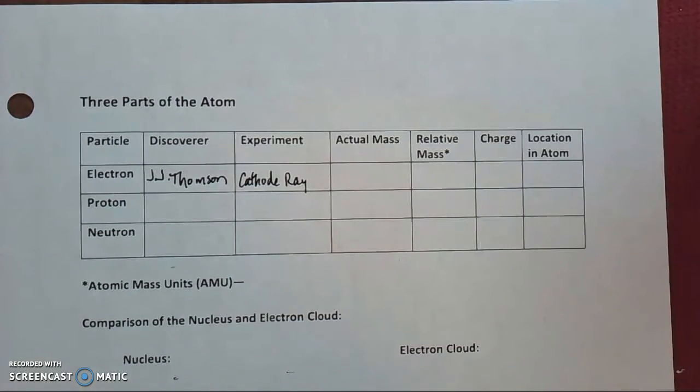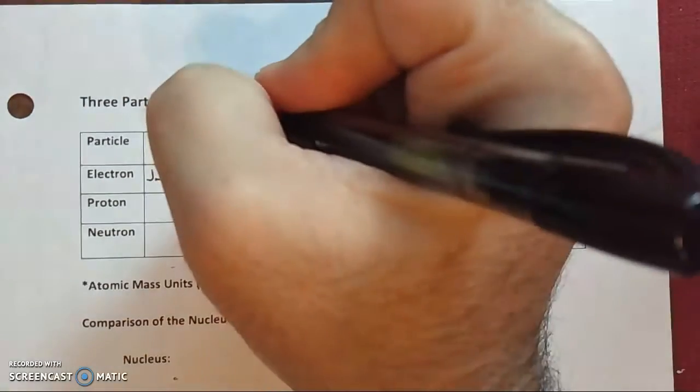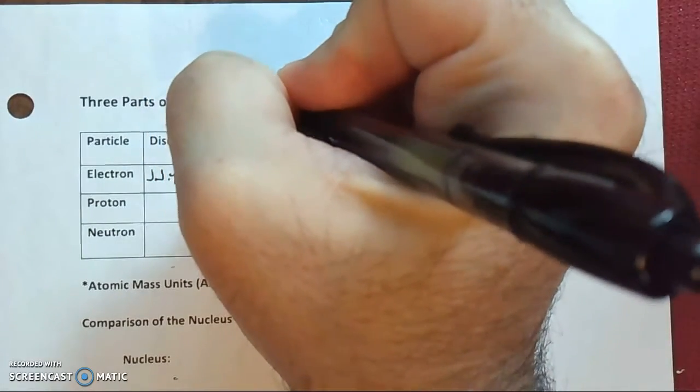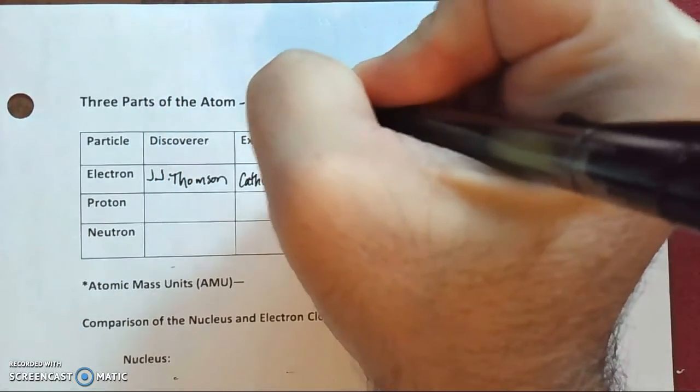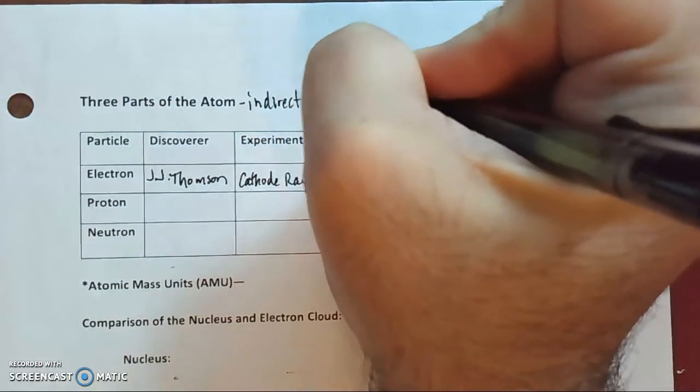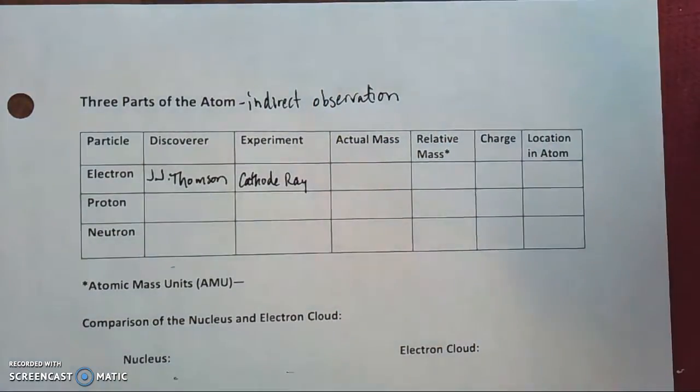So we knew that these particles were there, and they used something called indirect observation. And I'm going to write that up here. So we can't see, or they couldn't see, a lot of these things. So they had to use evidence that was not directly observable. So they did something and it caused something else to occur that proved the existence of the particle. And we do this all the time.